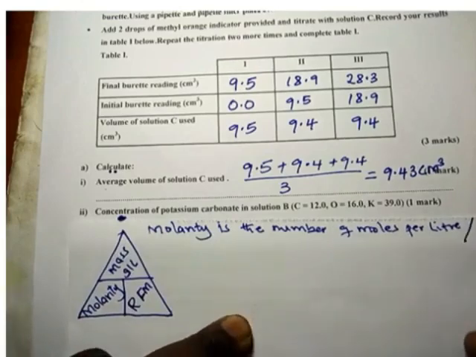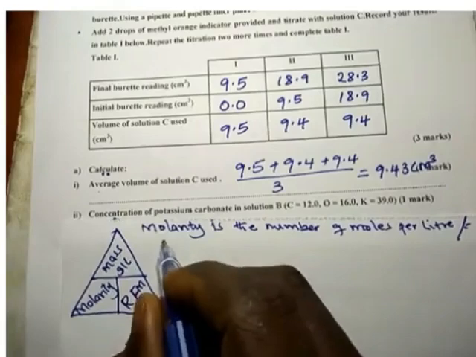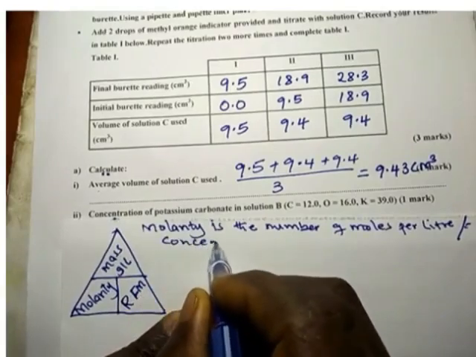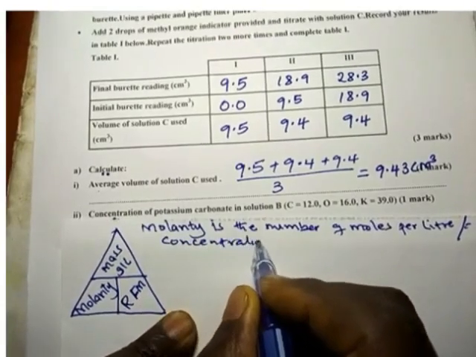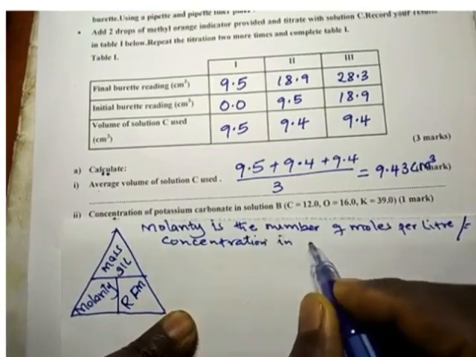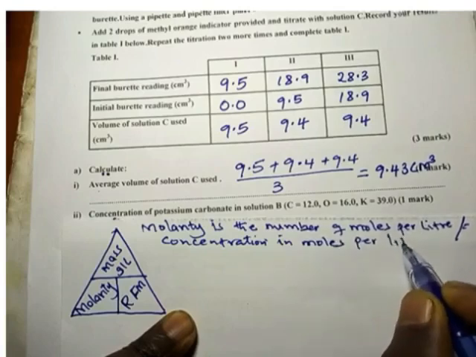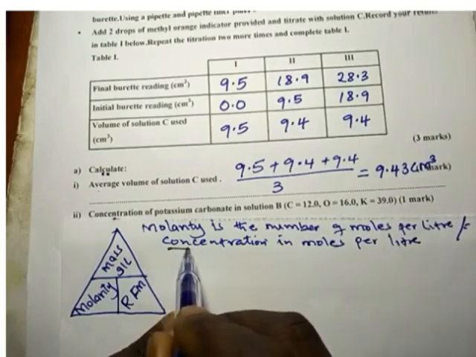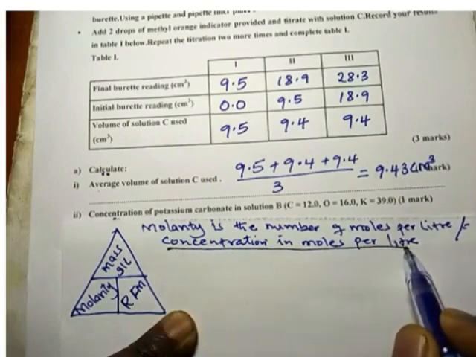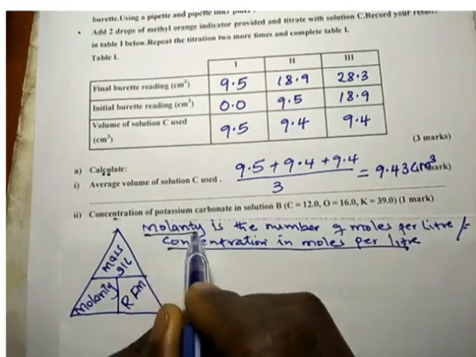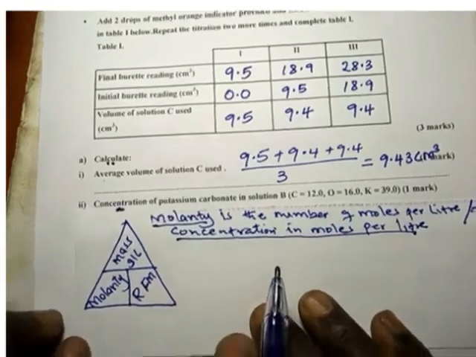So this one is the same as concentration in moles per liter. So whenever you are asked to calculate the concentration in moles per liter, it is exactly equal to molarity. So now I have a table here.